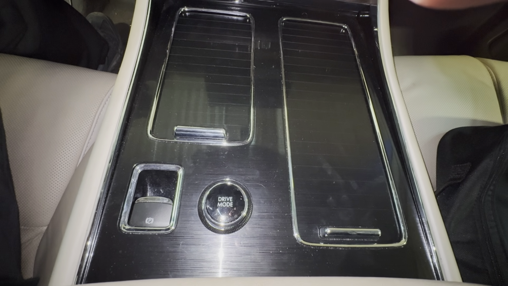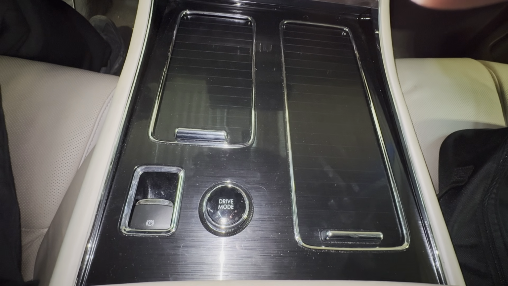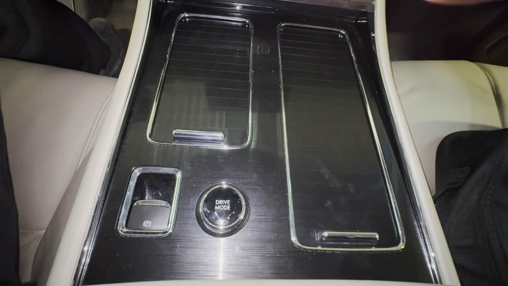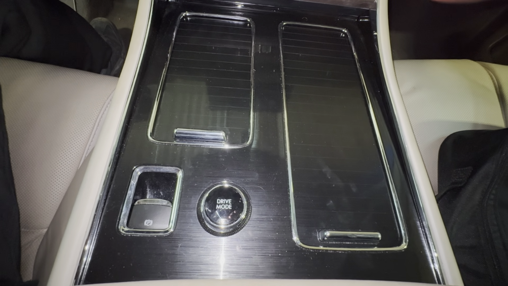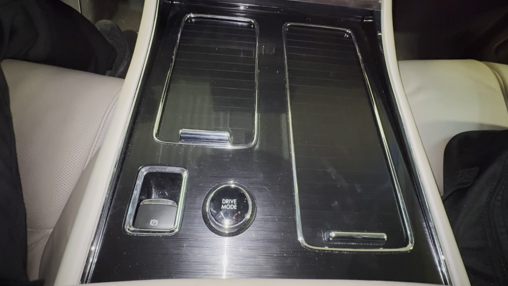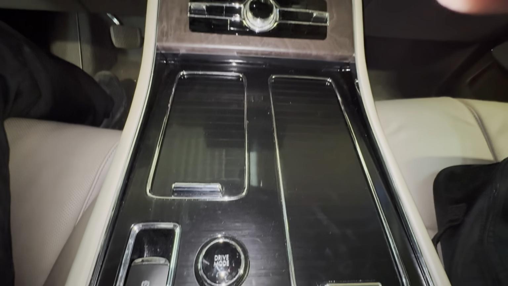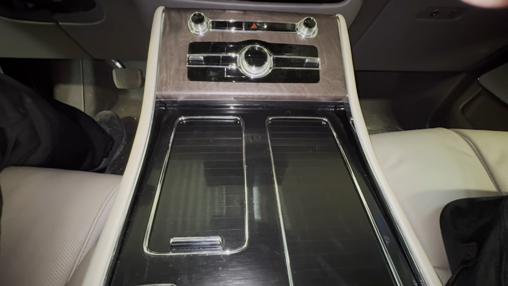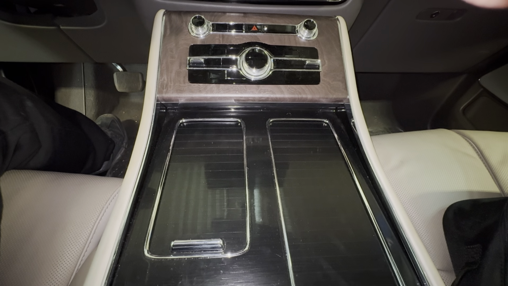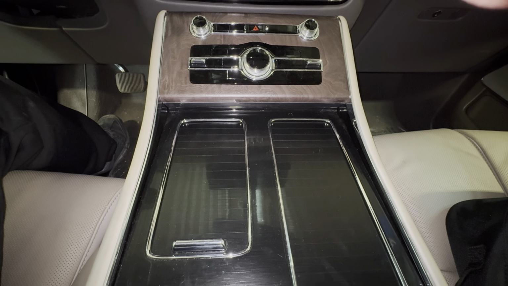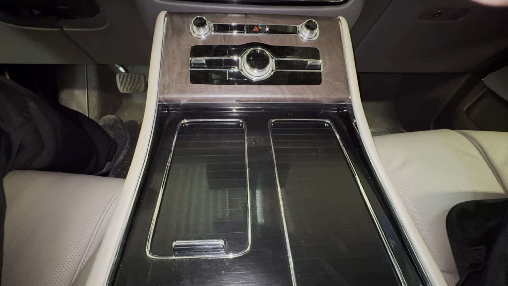So the advantage of all-wheel drive over four-wheel drive is you have the ability to split power to any percentage the computer feels necessary, whereas that old school four-wheel drive system, it's just splitting it 50-50. You get the power to the front, you get the power to the rear.